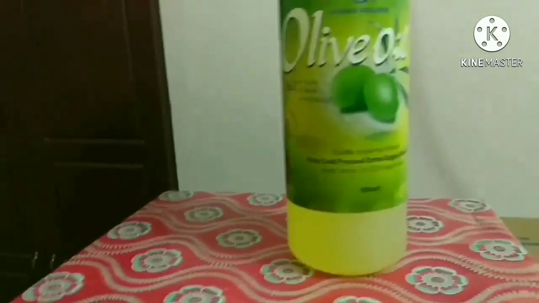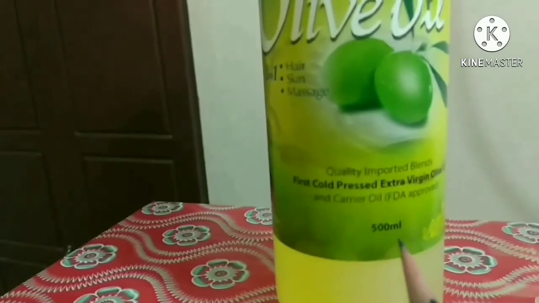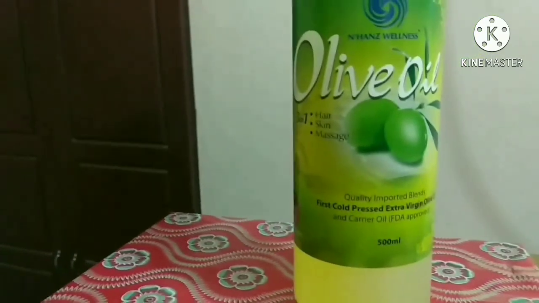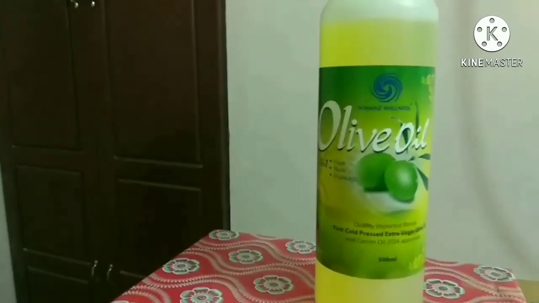Capacity of this bottle is 500 milliliter, that is half liter. 500 milliliter is half liter. This one also smaller amount. So, this one is measuring in milliliter.